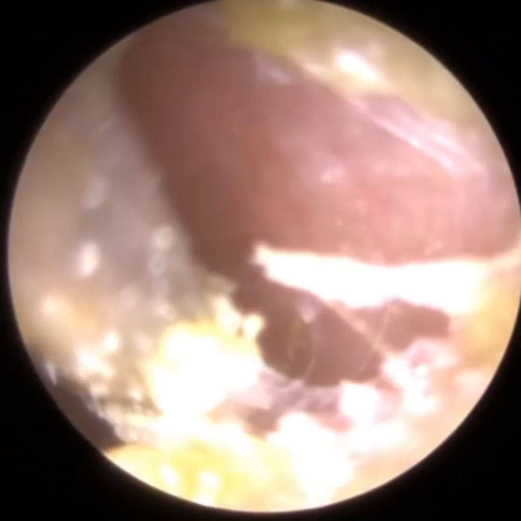What I'm going to do now is mop up as much of the soft, dead, wet skin that's coating the canal as possible. You can just tell by the colour of this ear canal, it's a bit more red, a bit more angry, especially at the entrance.